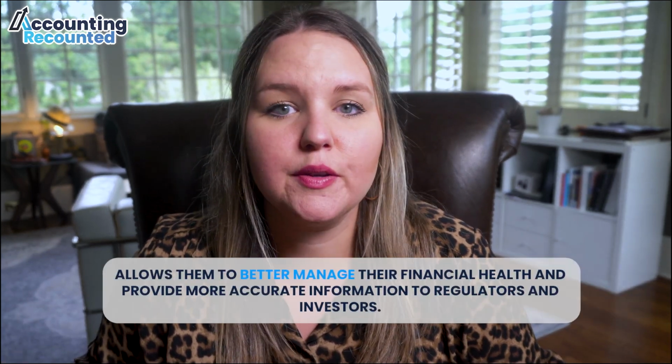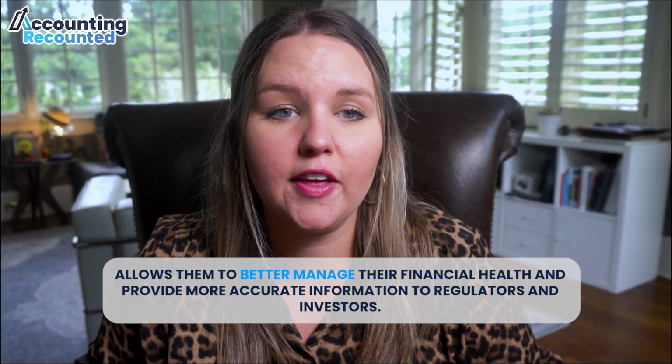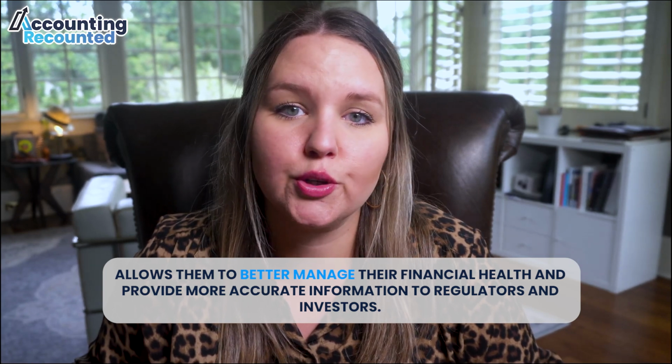Likewise, retail businesses heavily rely on contra accounts like sales returns and allowances, as I mentioned earlier, because it's the only way to really accurately reflect returns and discounts so that you can maintain transparency in your financial statements and provide a true picture of your revenue. Even in the world of banking, contra accounts come into play. Banks typically create a contra account for potential loan losses, which allows them to better manage their financial health and provide more accurate information to regulators and investors.